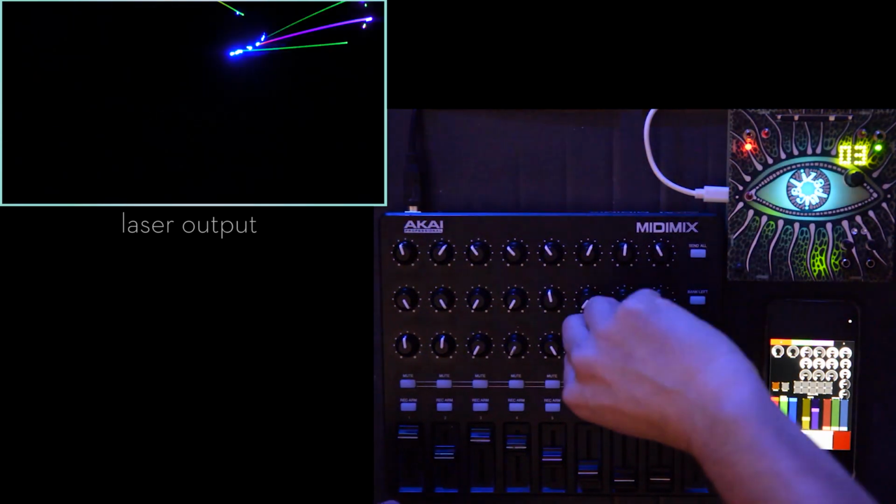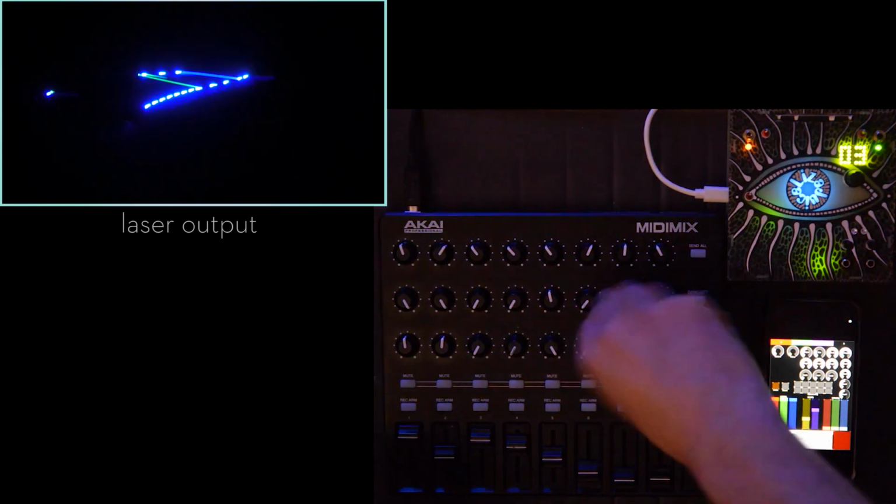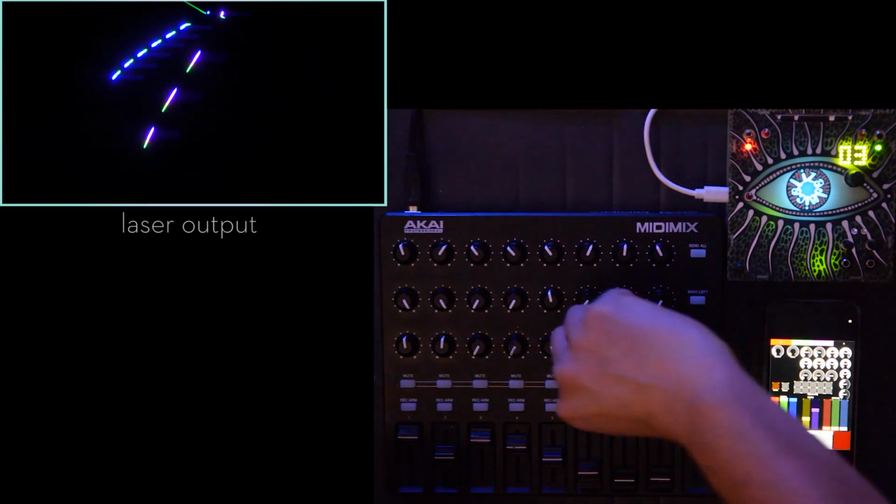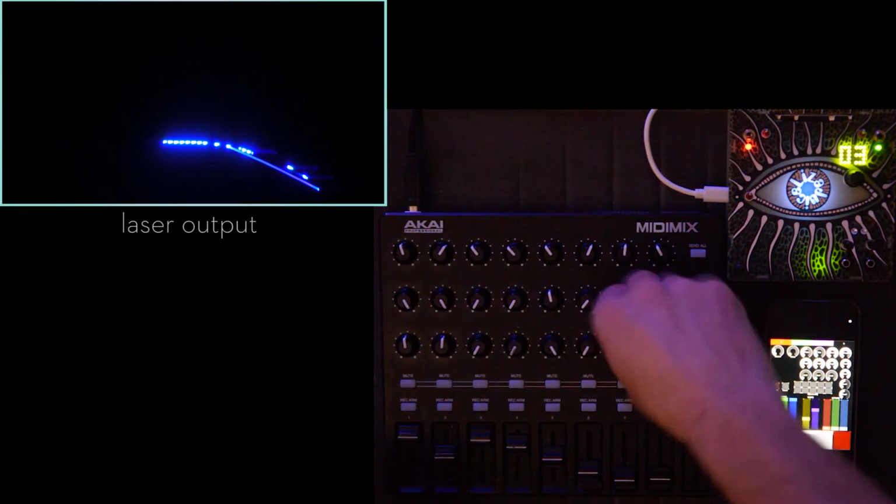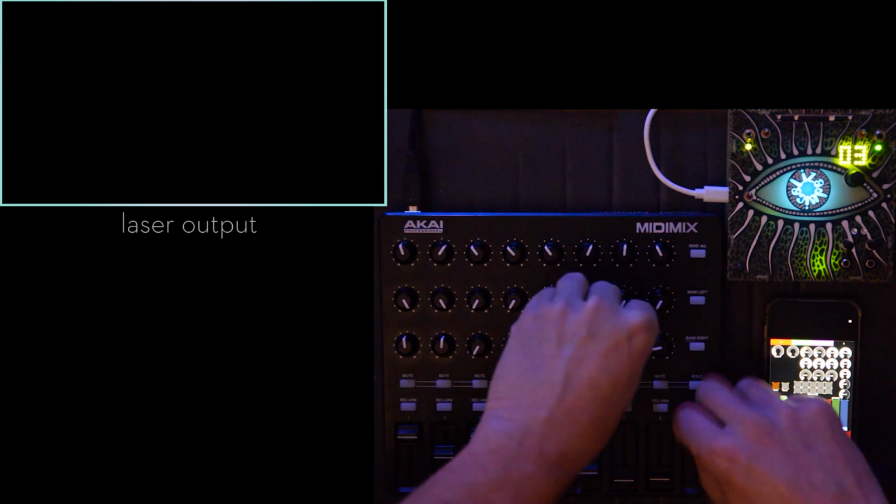I can rotate it on the Y and stop it so it keeps one position, and every time it's different. And usually if you combine two controllers in a rhythmical way, you always get interesting patterns.